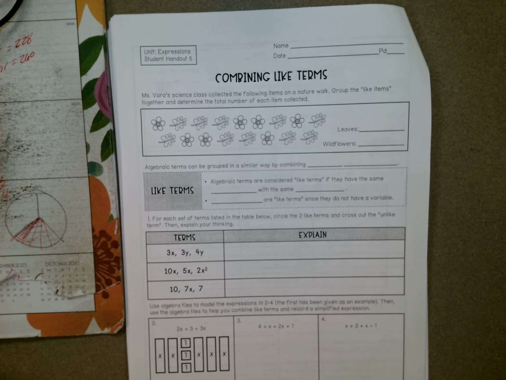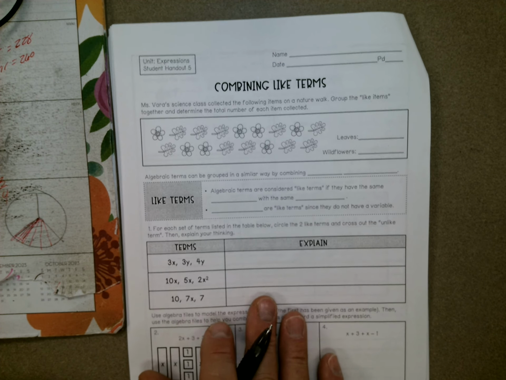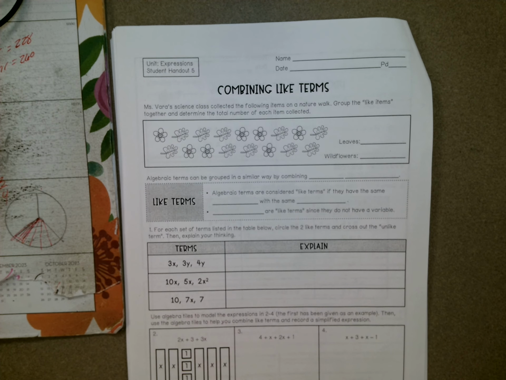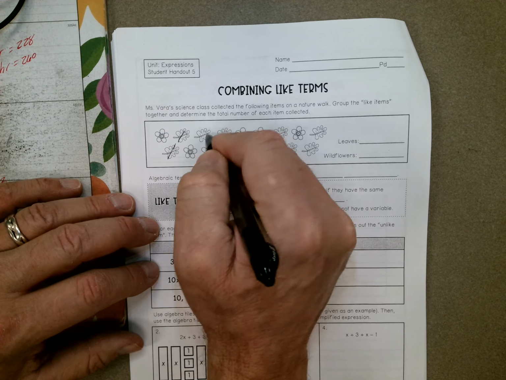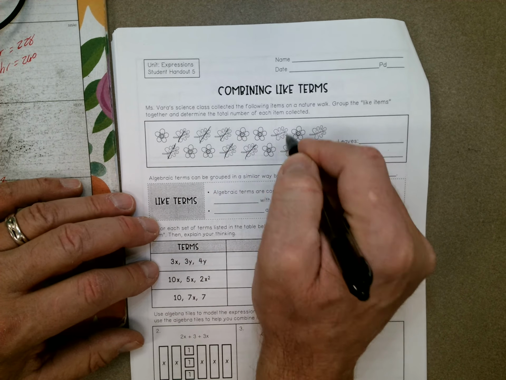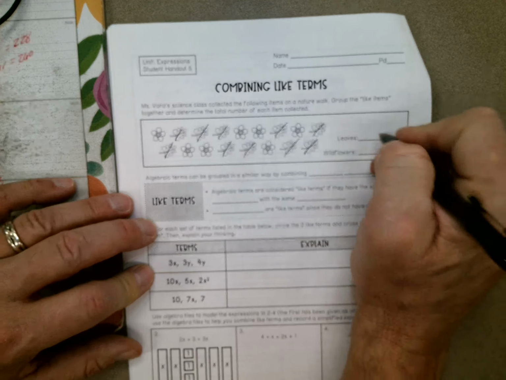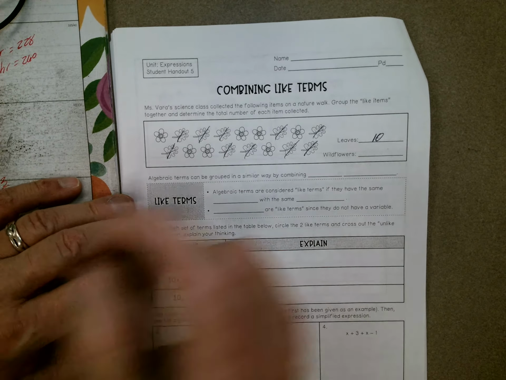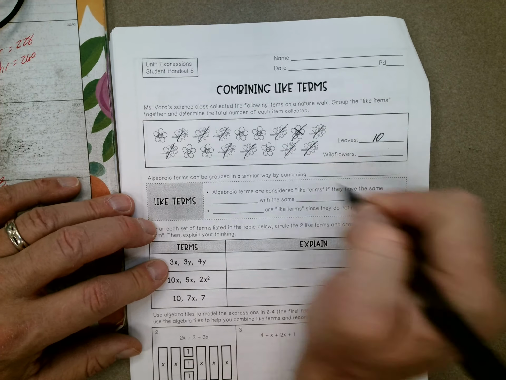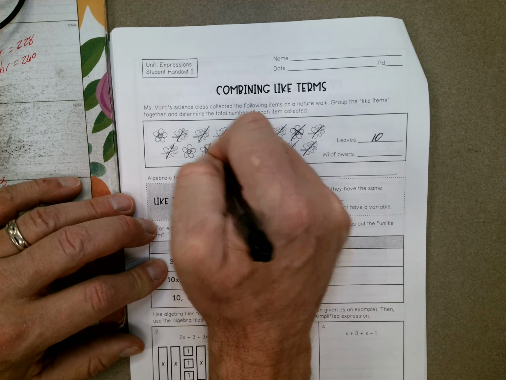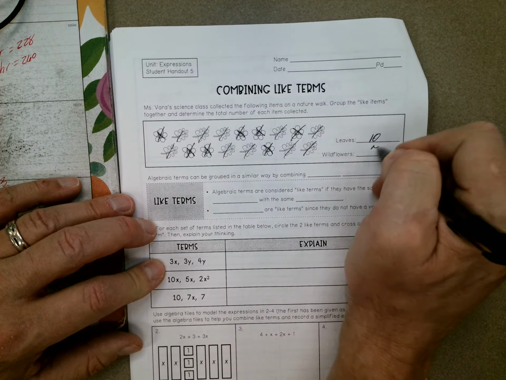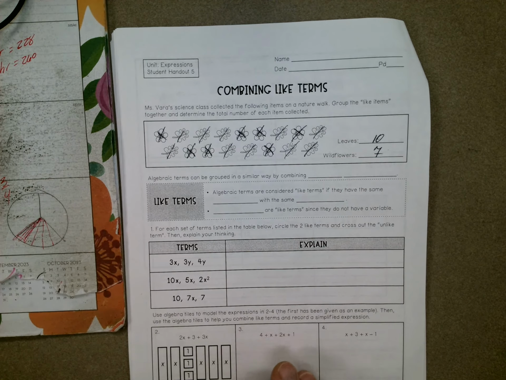All right, here we go. Mrs. Vara's science class collected the following items. Grouped alike terms together to determine the total number of each item collected. So let's look for our leaves here. When we look for our leaves, I like to cross them off when I count: 3, 4, 5, 6, 7, 8, 9, 10. 10 leaves. And then I'm going to put an X over these so I can differentiate. 2, 3, 4, 5, 6, 7. So we just combined some like terms.